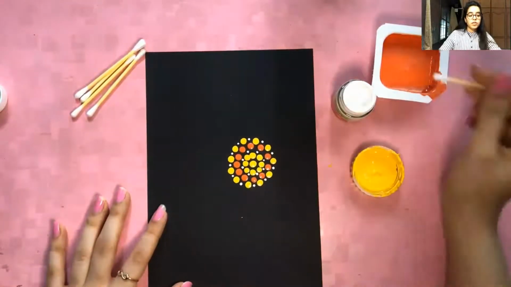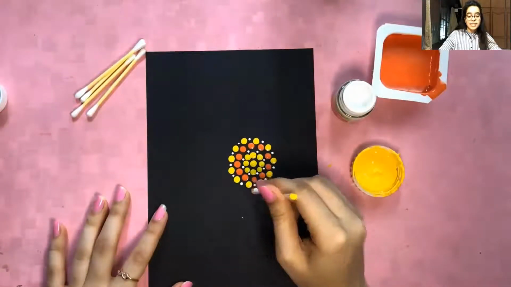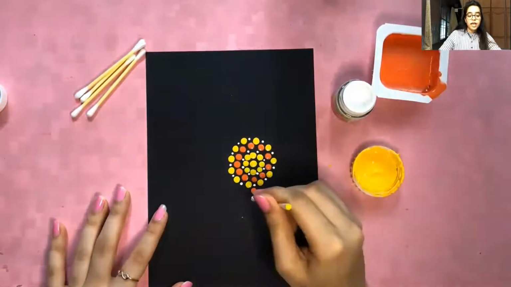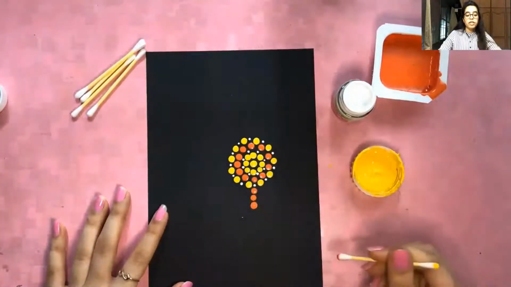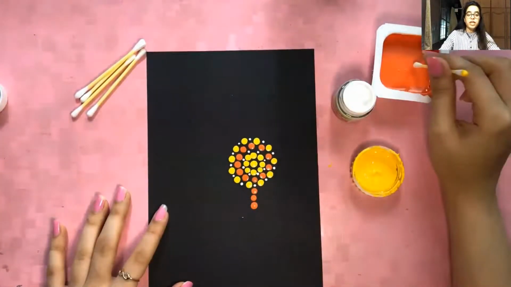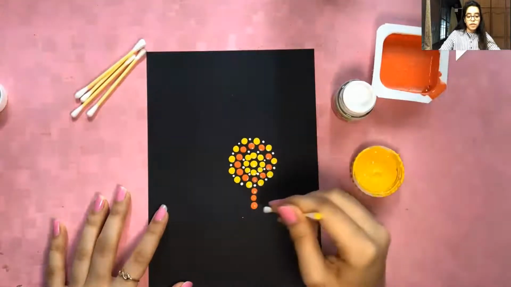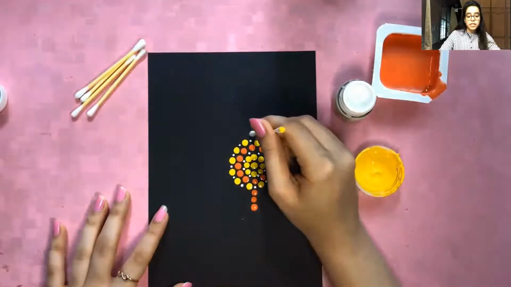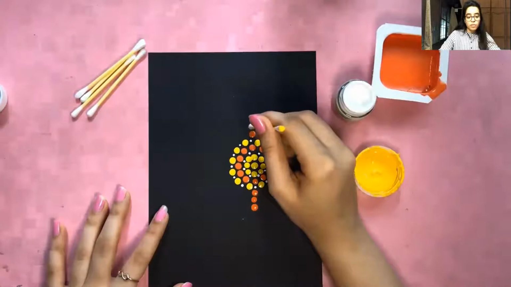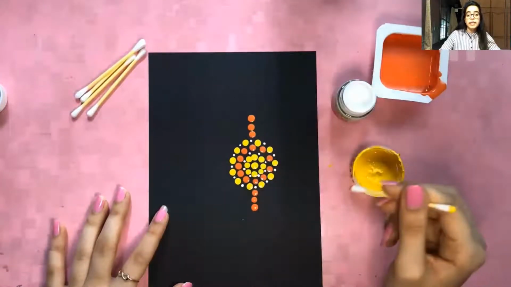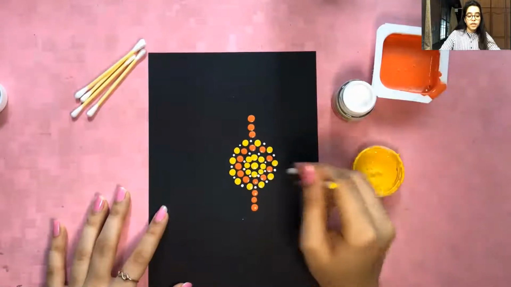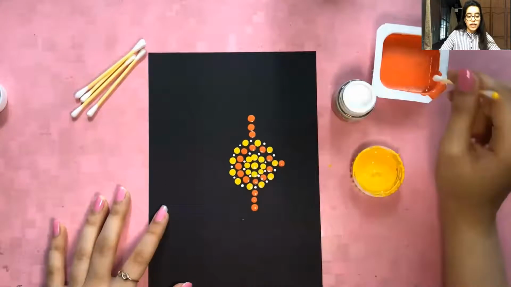Dipping the earbud into the orange paint now. Starting from the lower side, I create three dots which are adjacent to it. They create a kind of a straight line. So three of these below, the same on the top side as well. Just three dots. Make sure that they are in line, they're adjacent to each other. The same on the right side as well.